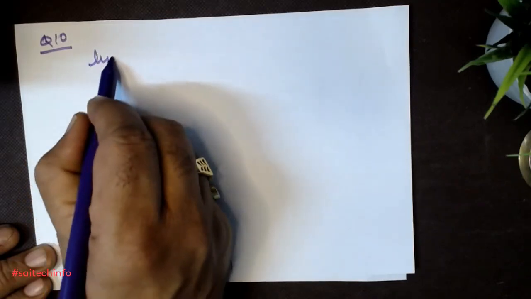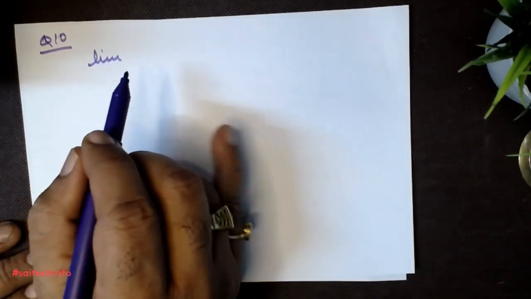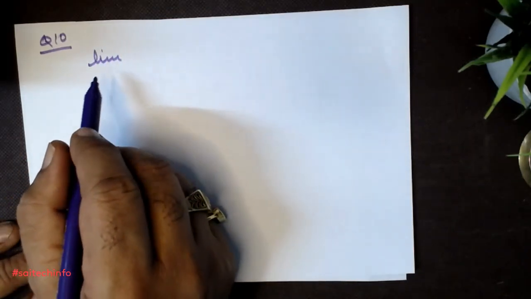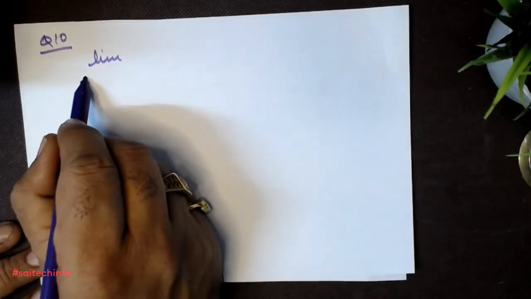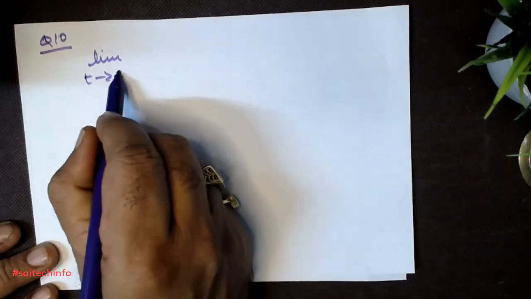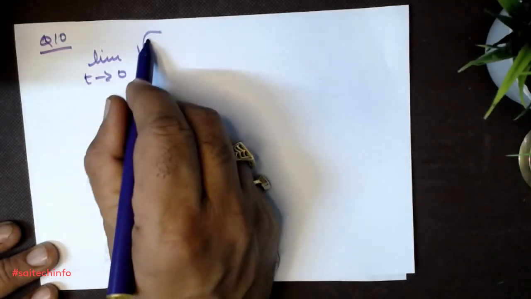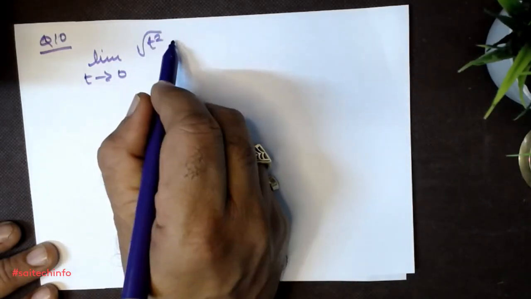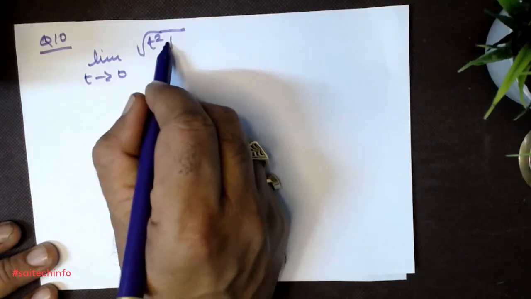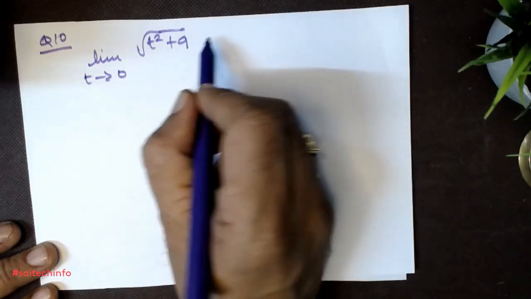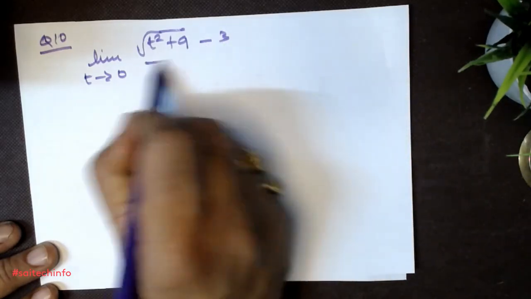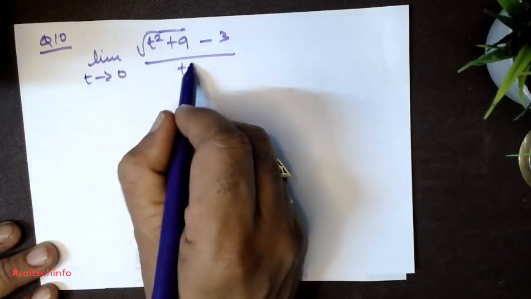Limit t tends to 0, root of t squared plus 9 minus 3, divided by t squared.